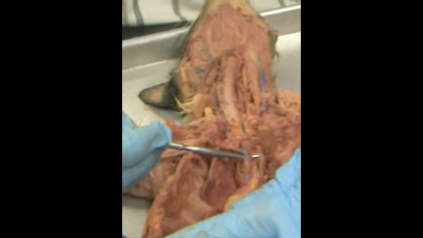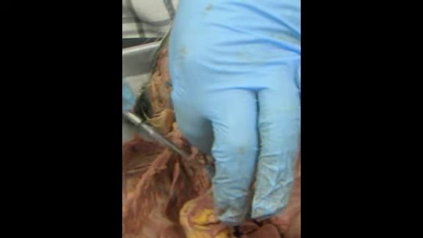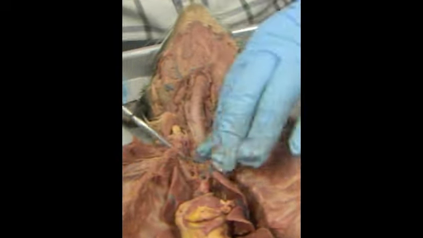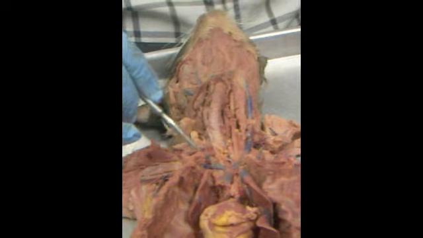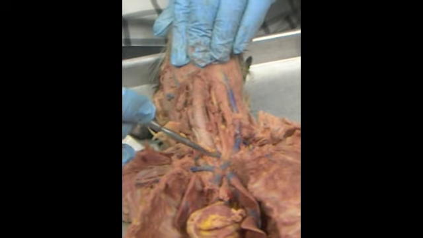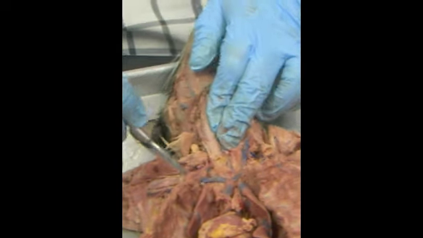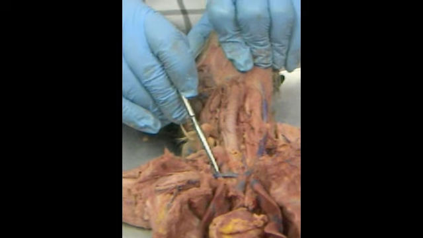Here's our superior vena cava, coming straight up right here. There's your mammaries. Two mammary arteries and the mammary vein. So we're going to tuck that down. The first branch is here, brachiocephalic. Right here, the internal jugular, external jugular. Once the jugulars come off, then this piece is going to be called the subclavian.